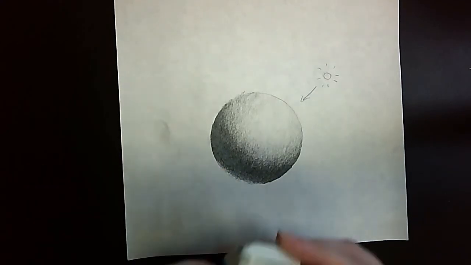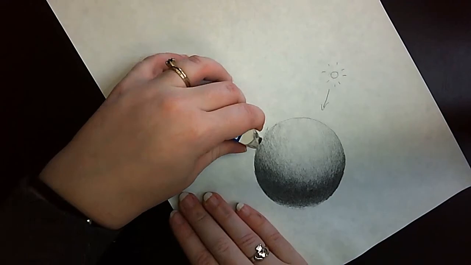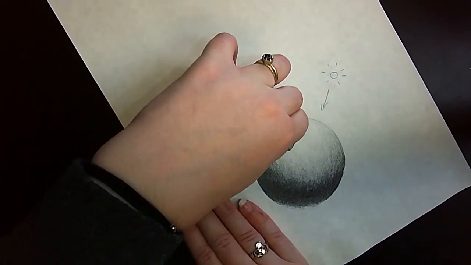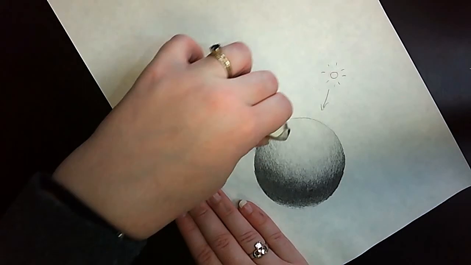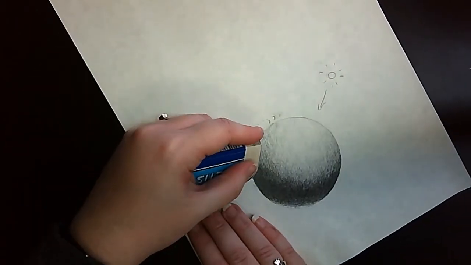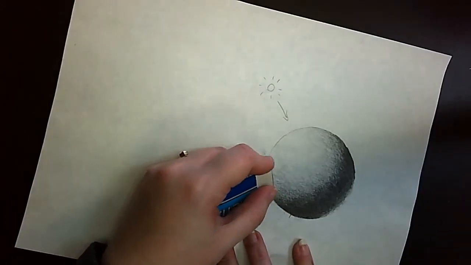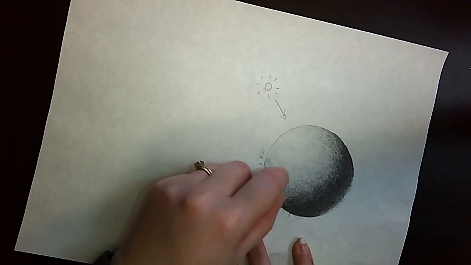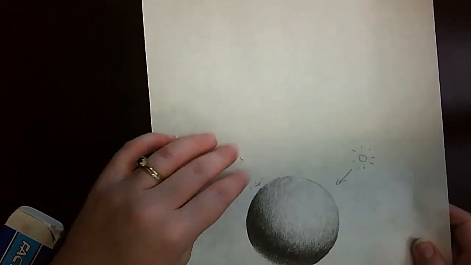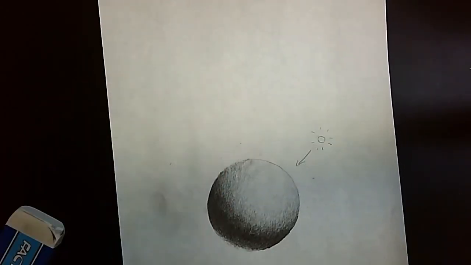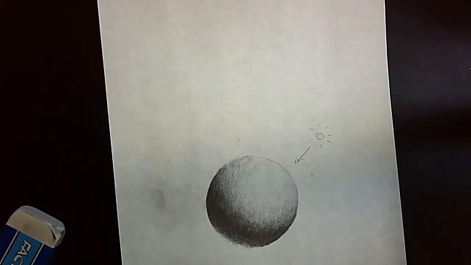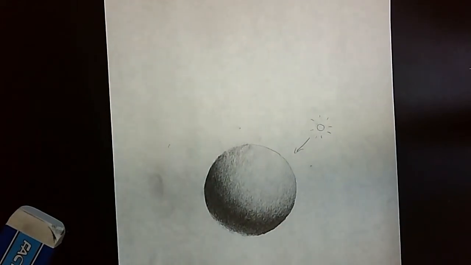And then I'm going to grab an eraser, and I'm just going to clean up the edges of my sphere a little bit. I always prefer to blow my eraser rather than brush because I don't want to smudge my pencil. And my last step, I need to create my cast shadow.